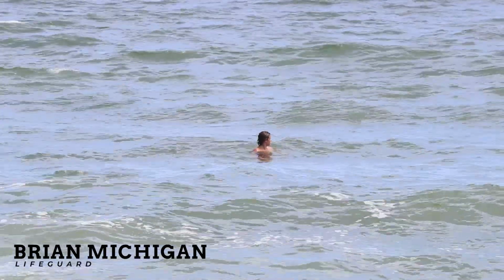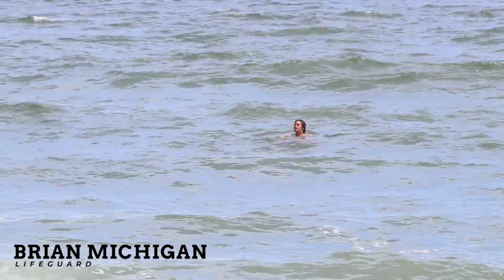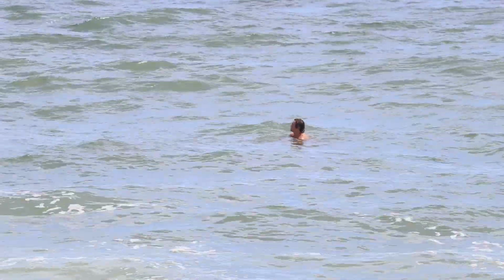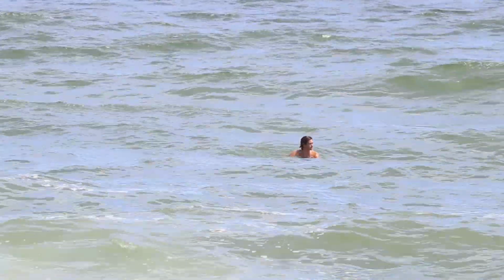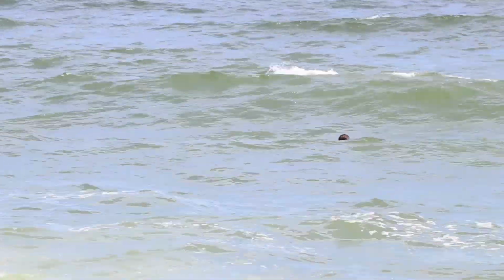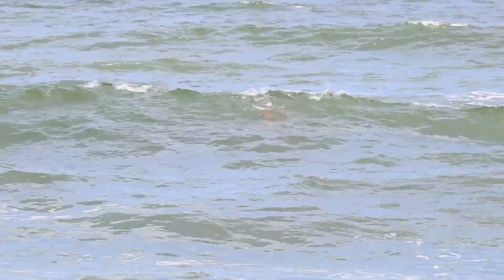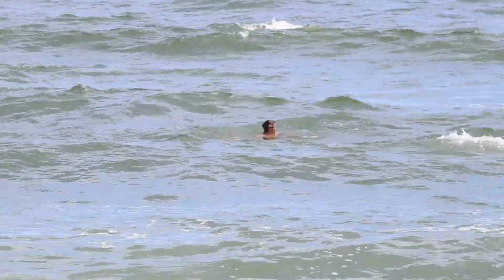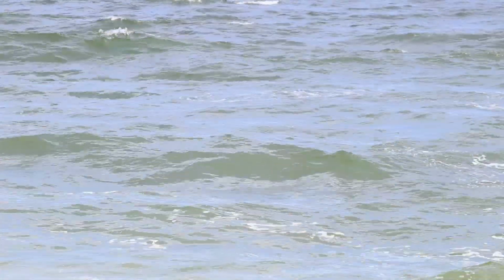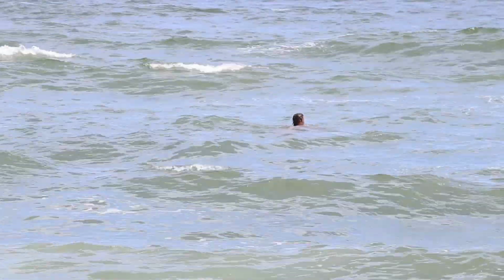He hasn't really swam anywhere yet, and he's just drifting out backwards. And that tends to be what happens with a rip current. It's just a river of water heading back out towards the ocean. When you try to fight against it, you can wear yourself out and get tired, and that's when you can get yourself into trouble.